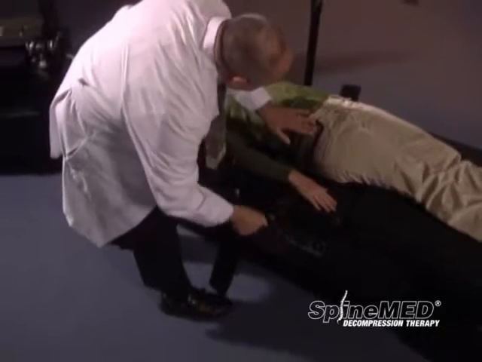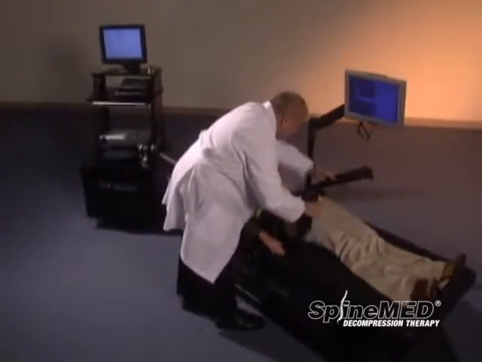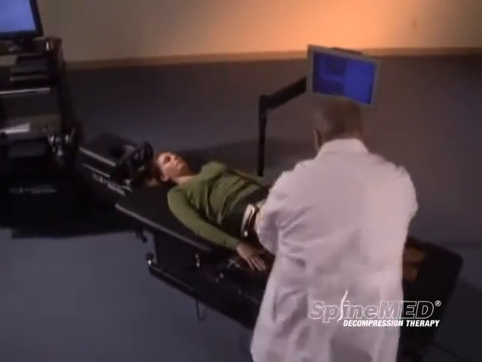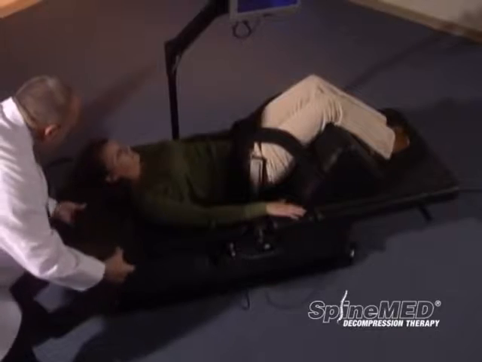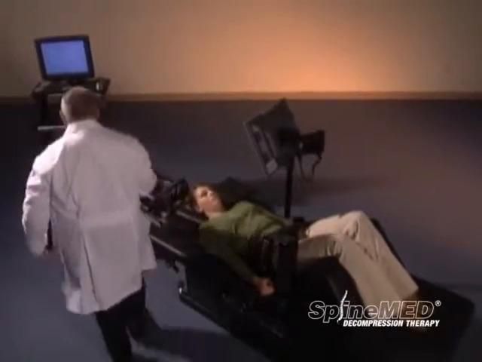and hands. Once we have identified the most common causes and conditions leading to back and neck pain, you will learn how SpineMed decompression therapy is designed to alleviate the underlying problems, relieving pain, and helping you return to the activities you enjoy, all without the use of drugs or surgery.